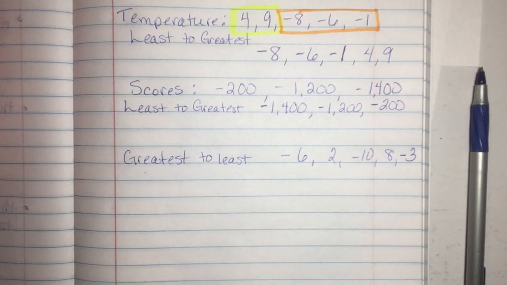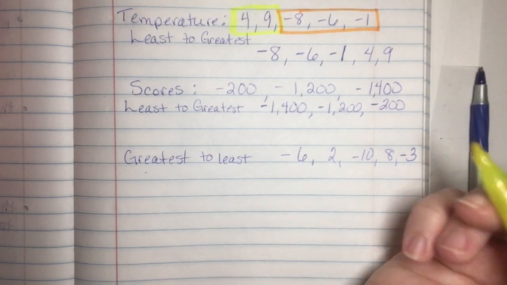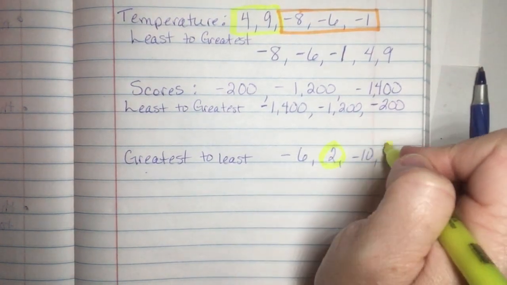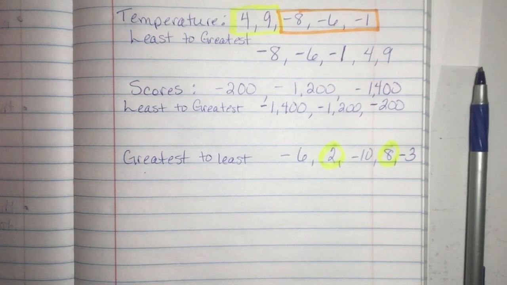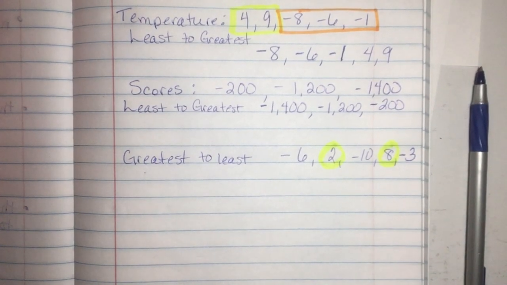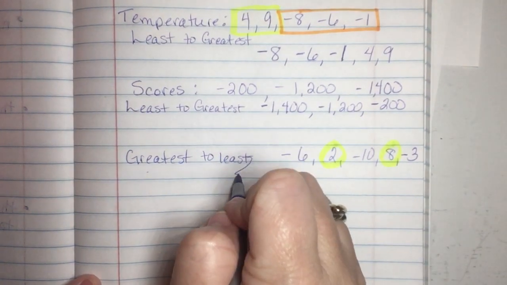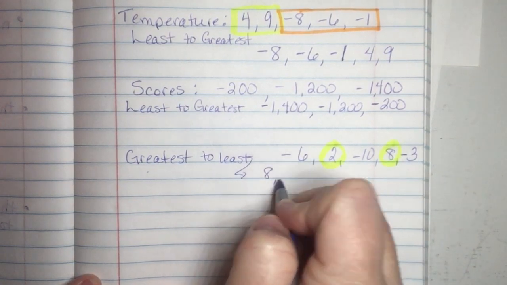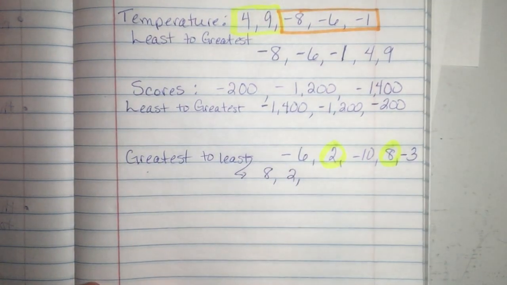So which ones are greater first? Positives or negatives? Positives are greater than negatives. So we're going to focus on the 2 and the 8, and we're going to put those in order from greatest to least first. Okay? So the 8 would be bigger than the 2.